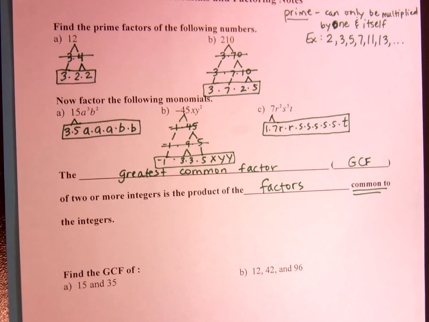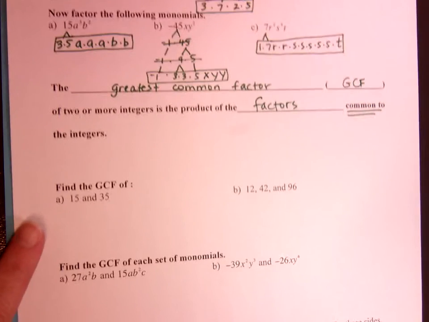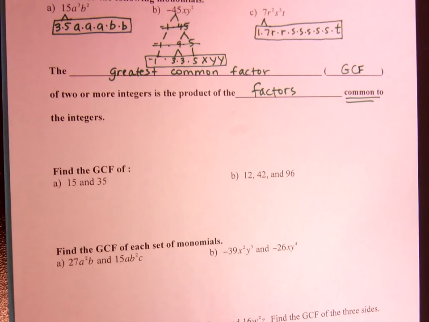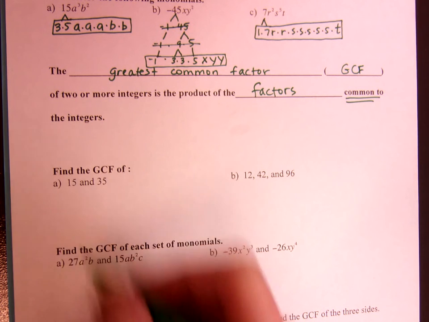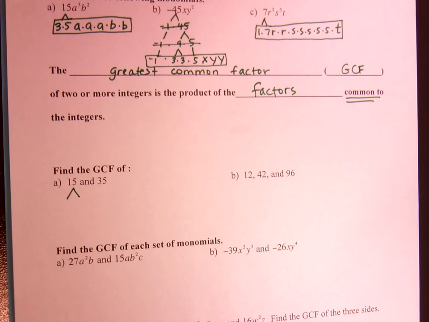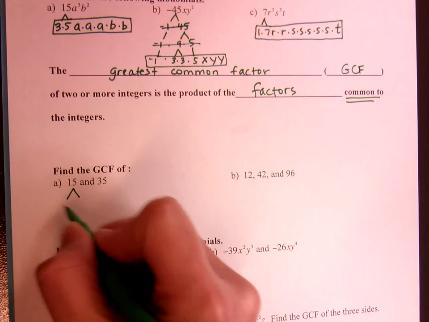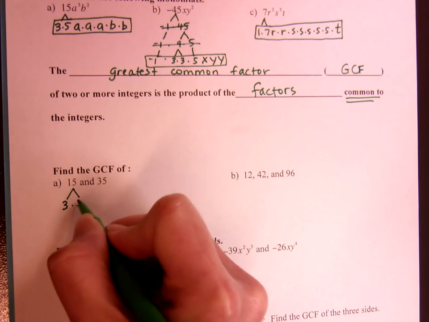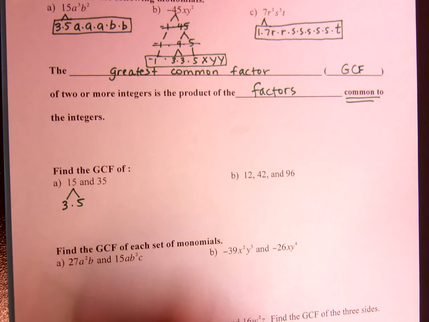So now what we're going to do is take what we did and do that on 2 or more items and see what they have in common. So let's go ahead and get started on that. You'll notice on letter A that you have 2 numbers, and we want to find the greatest common factor of those 2 numbers. So the first thing we're going to do is write down the factors of 15. 3 times 5. Are those prime? Yes. So we're done with that one.